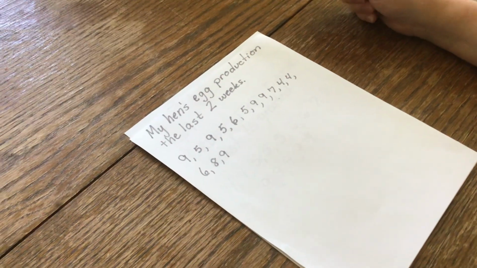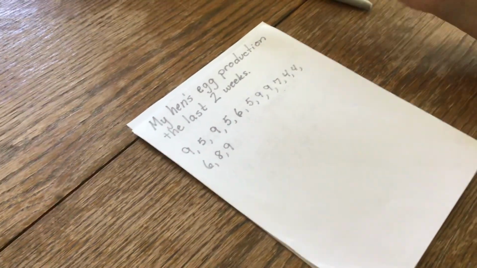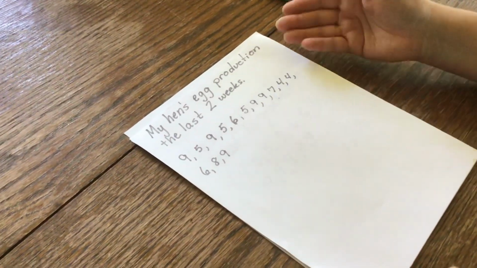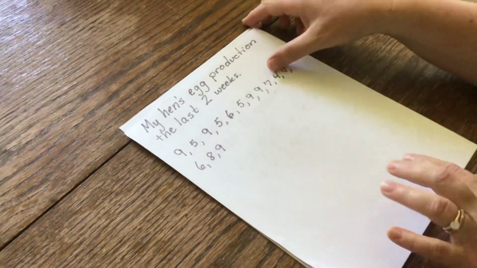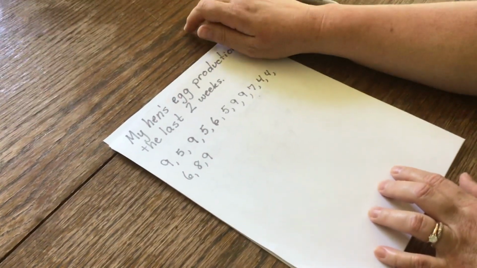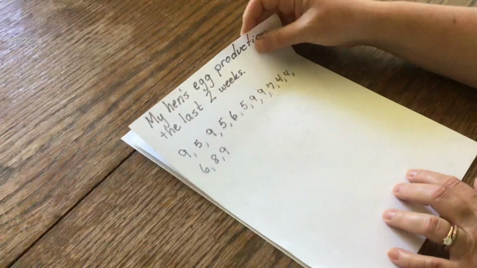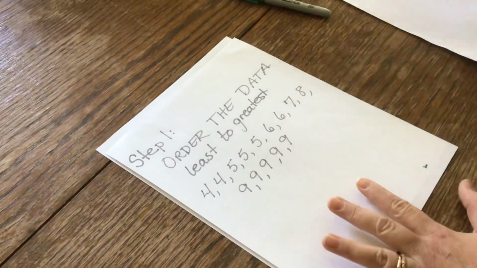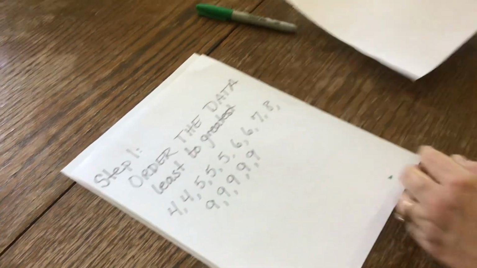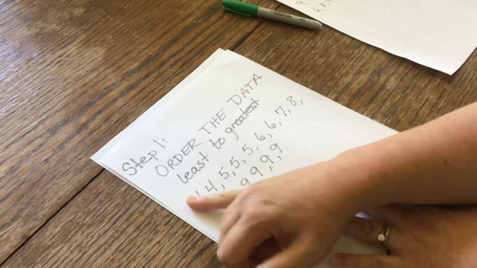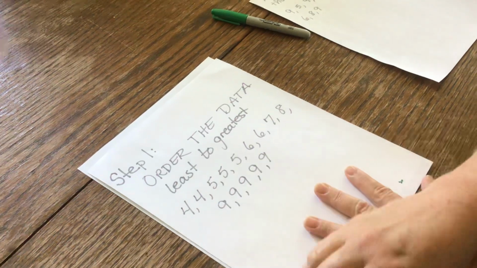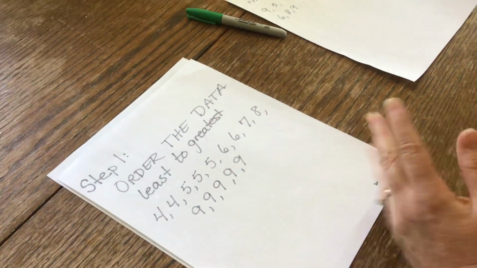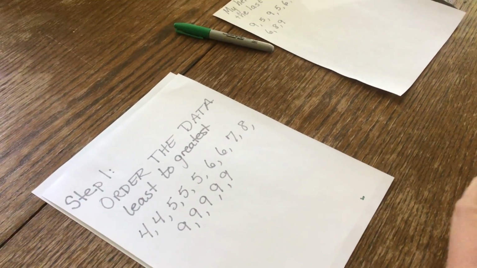But as I look at that, it's a little bit difficult to make any sense of those because they're kind of all over the place. You go from 9 to 7 to 4, you know, whatever. So the first thing we should do when we're looking at any kind of data is to put it in order from least to greatest. You can already see a lot more reason in this list than you could in the previous one. I can see that there were 2 days I got 4 eggs, 3 that I got 5, and then I went all the way up to 5 days where I had 9 eggs.